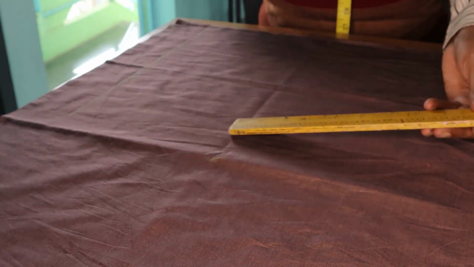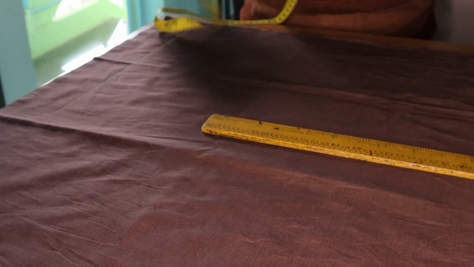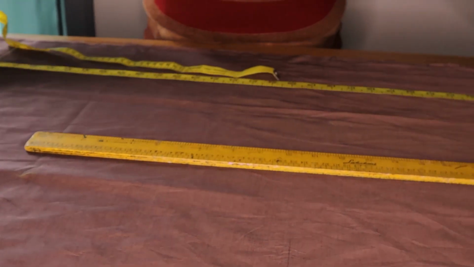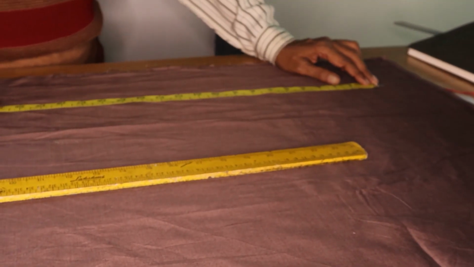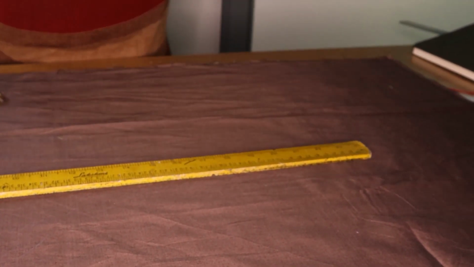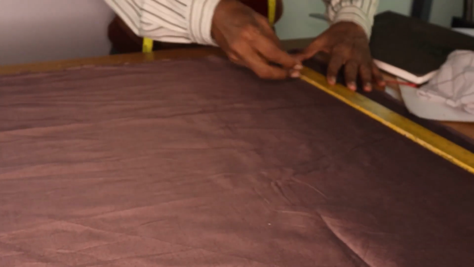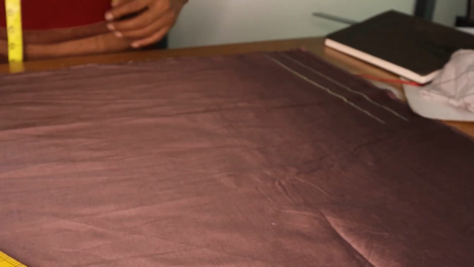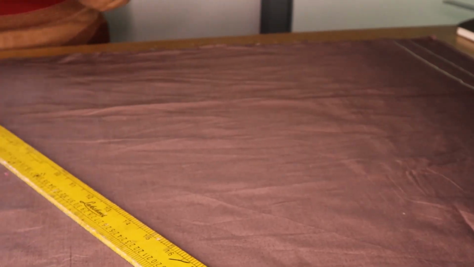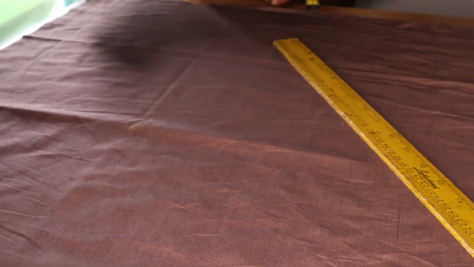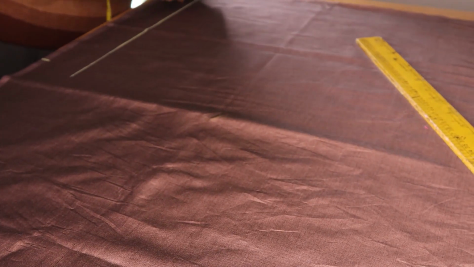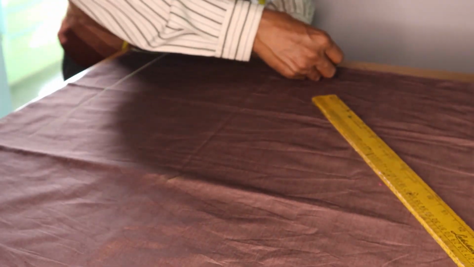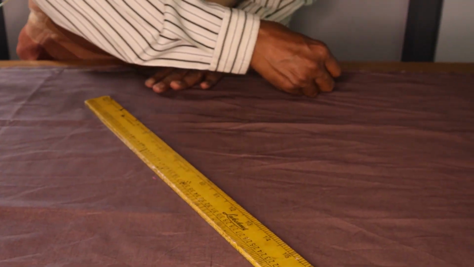This is the fabric cutting which we are showing, and in this we are going to mark the front length of the pant. Okay, so length we are going to take, and again the margin for the bottom fold. Then for the front you have to give the shape.